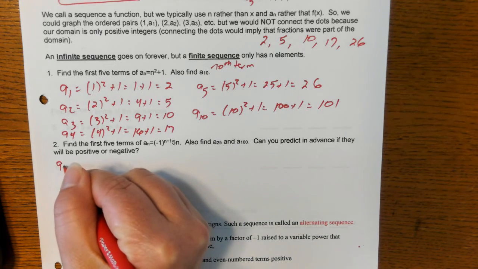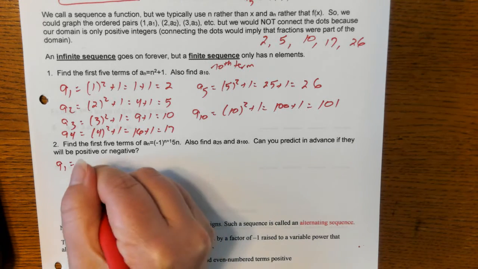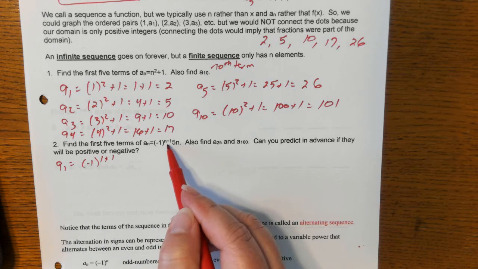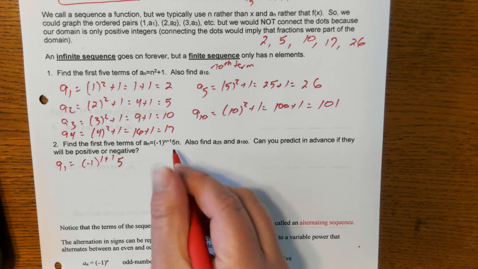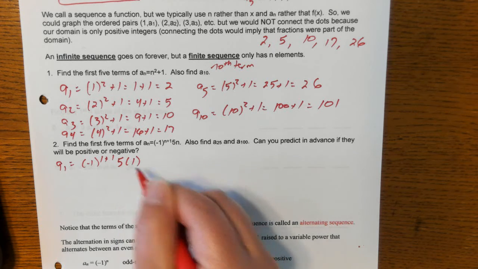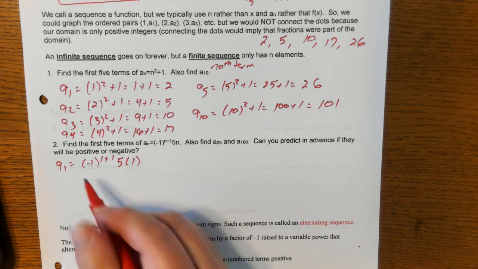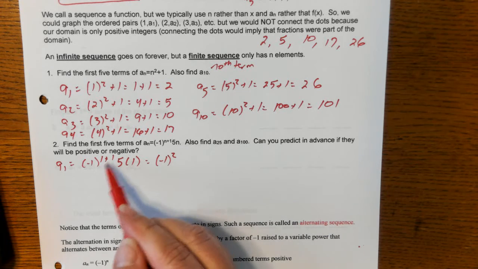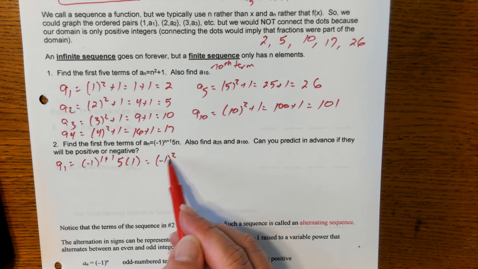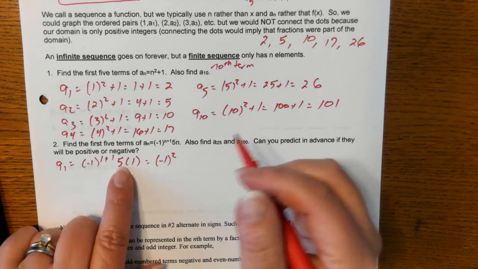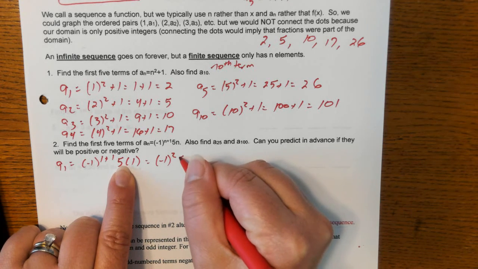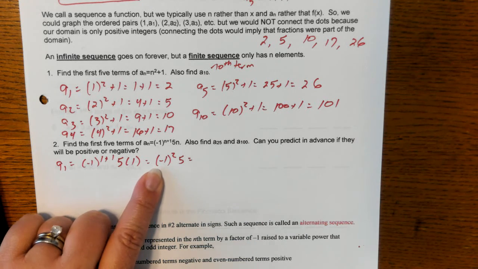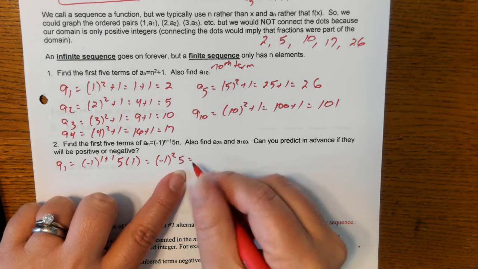All right, so the first term, a sub 1, will be negative 1 to the 1 plus 1, times 5 times 1. Every time there's an n, I'm putting in a 1. So this 5n is 5 times 1. That's going to be negative 1 squared, because I add up that exponent. 1 plus 1 is 2, so I've got negative 1 to the second power times 5 times 1, and 5 times 1 is 5. Well, negative 1 squared is going to be a positive 1, and then the positive 1 times 5 will be 5.